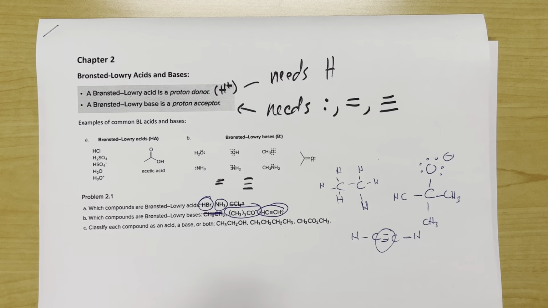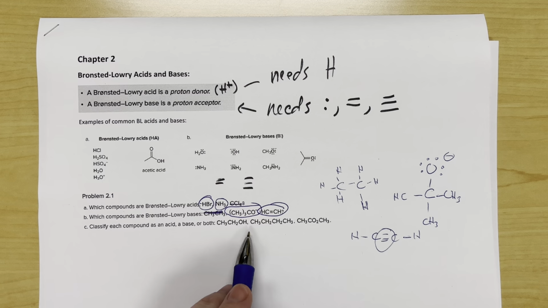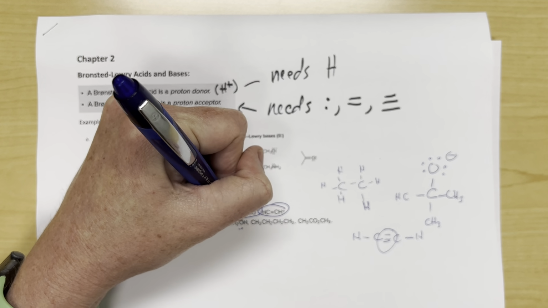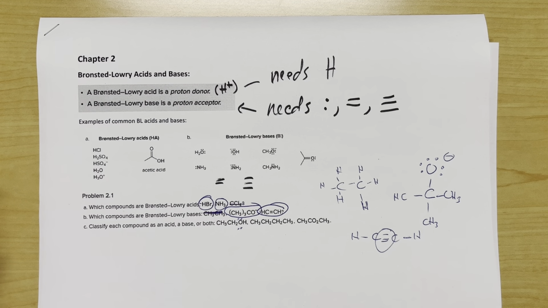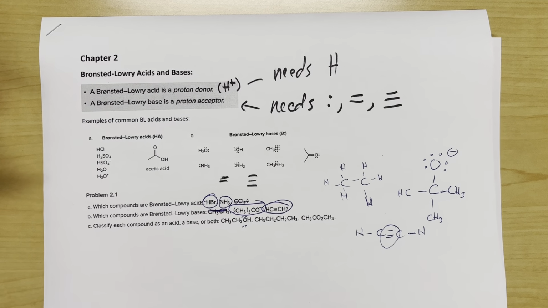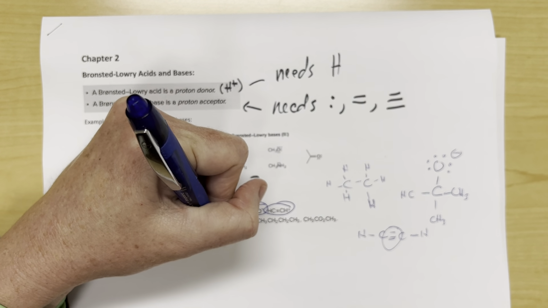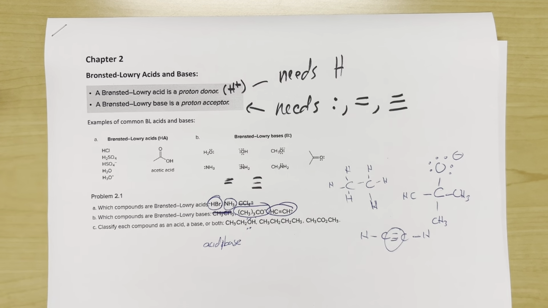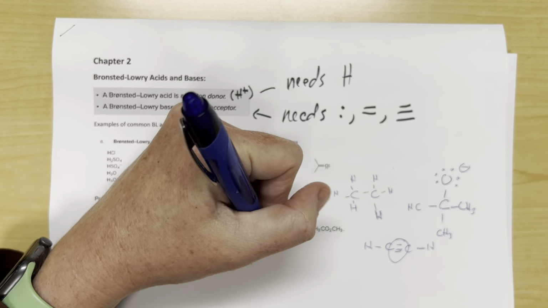Now let's do this one where it says classify each one as an acid, base, or both. So here I have an oxygen. Anytime you have oxygen, unless it's got a really funky charge, which would be a 2 positive charge, which you really don't see, it's got a lone pair on it. So this one would absolutely act as a base. It also has an H, so it's an acid. So that's both.